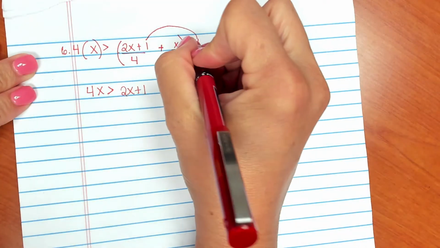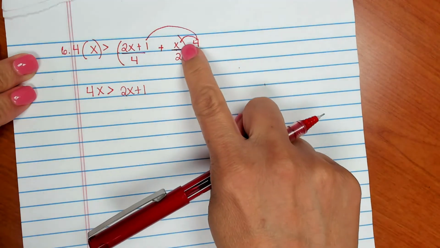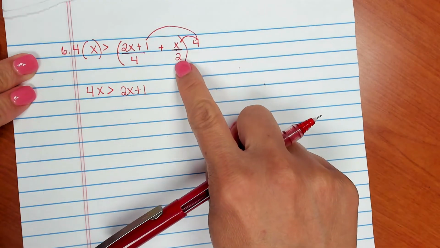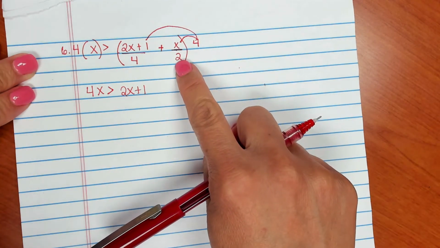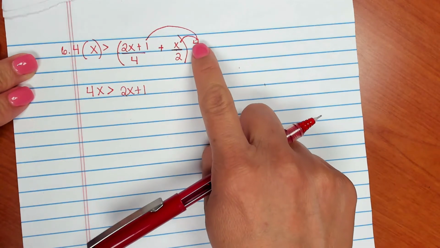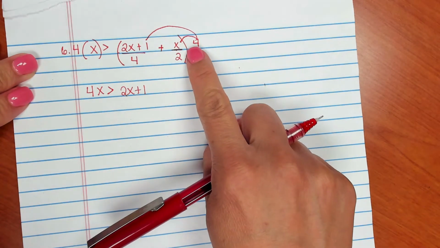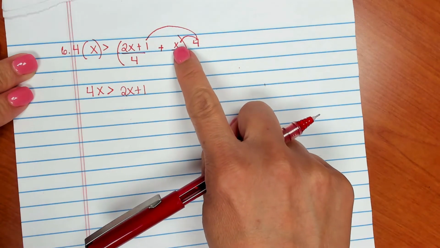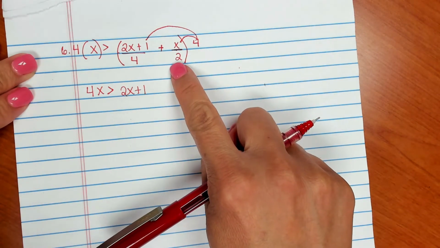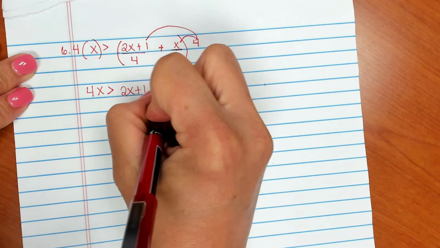and that's going to leave me with 2x plus 1. Okay, and then I'm going to take that 4 and multiply it by that x divided by 2, and what that will leave me with, let's see, I will have 4 times x, which gives me 4x, and 4x divided by 2 leaves me with 2x.